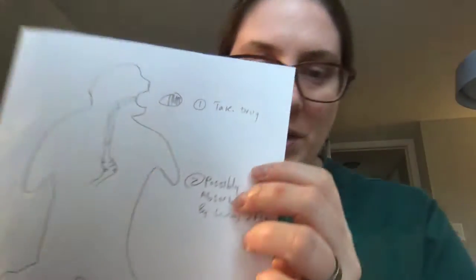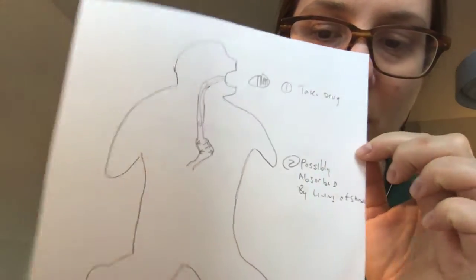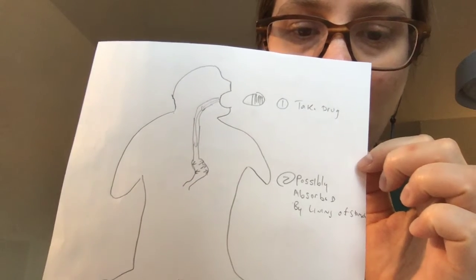And so if we draw the path of this drug, one of the first things that can happen is that the drug that's inside this pill can get absorbed through the lining of your stomach. So I'm going to write possibly absorbed by the lining of the stomach. It says stomach, I just kind of lost things. So, right, so I've got the path there.